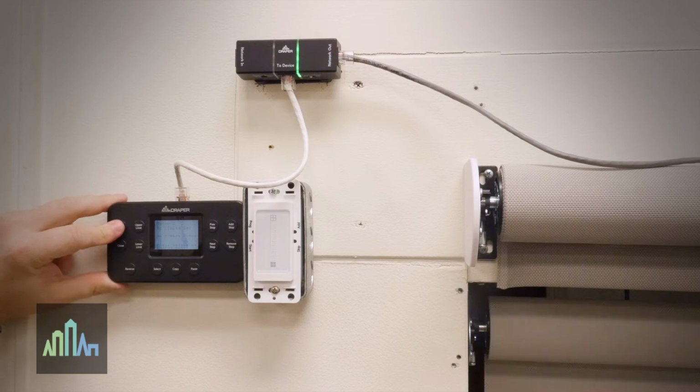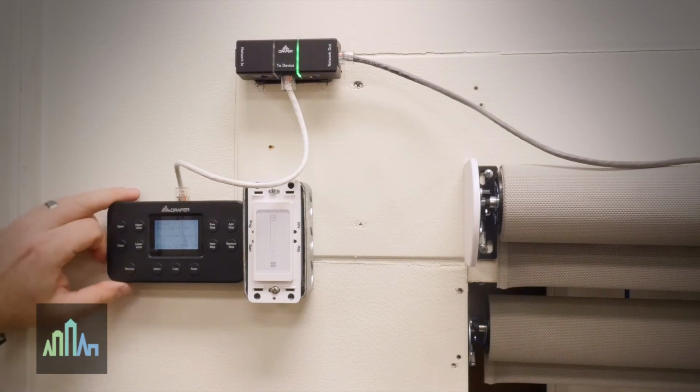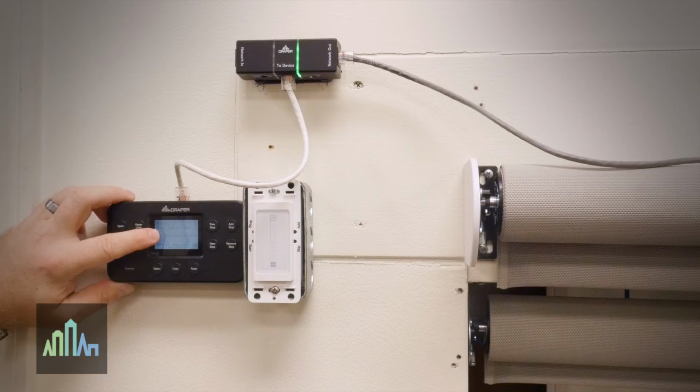So I'm going to run that back up. Alright, so that's where I want my upper limit to be. So now I'm going to locate my upper limit button and press it. Again, you want to pay attention to the screen, and the screen of the motor limit tool is going to tell you everything that you need to know.